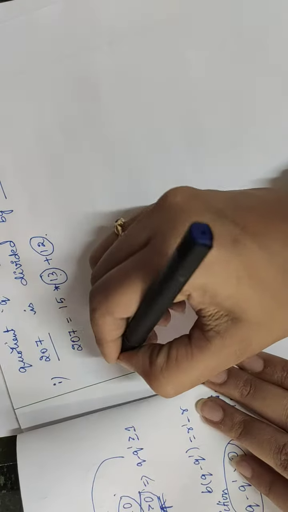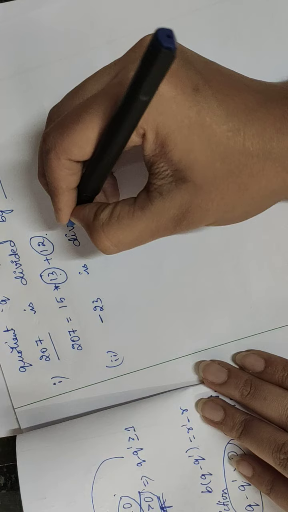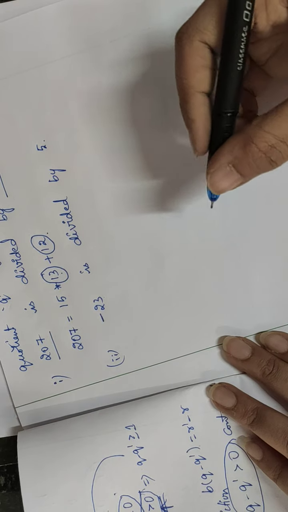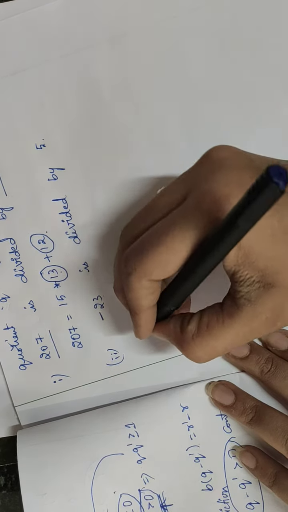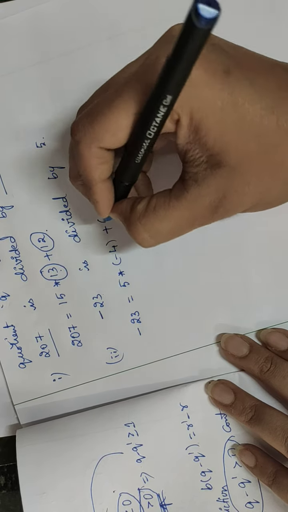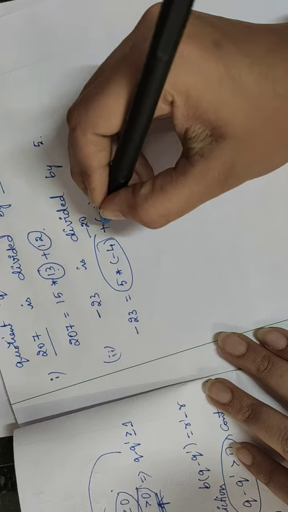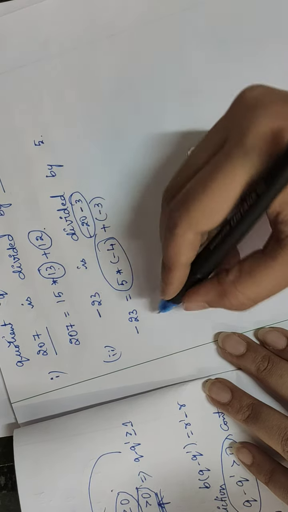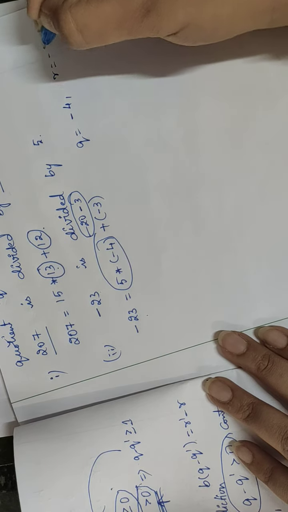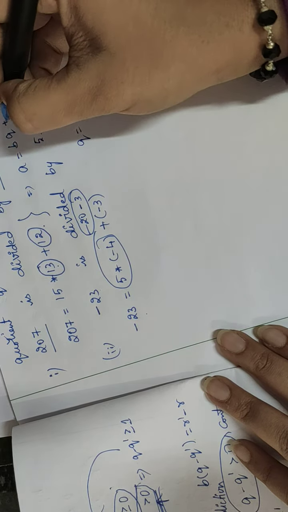Now let's see one more example which is a little different. Minus 23 divided by 5, right? So I can represent minus 23 as 5 into minus 4 plus minus 3, right? What is this? This is minus 20, plus into minus is minus 3, so we will be getting minus 23. That means in this q is equal to minus 4 and r is equal to minus 3. I am comparing this with a is equal to bq plus r.